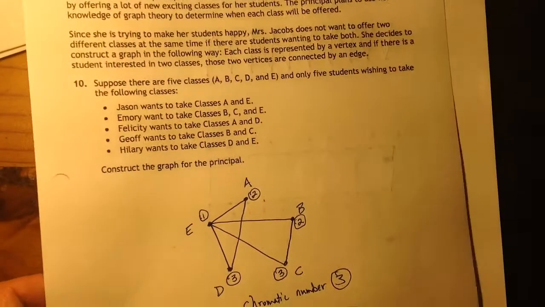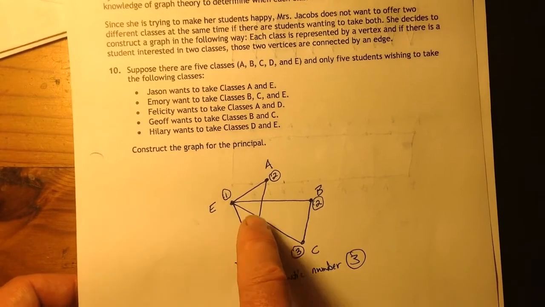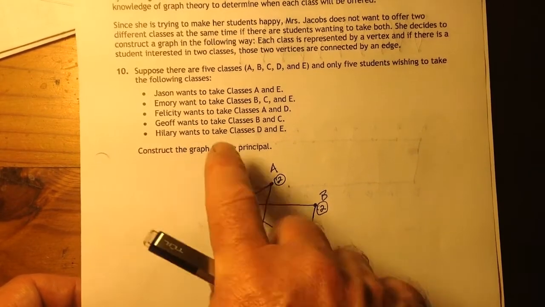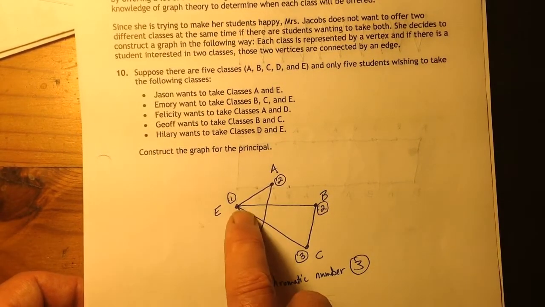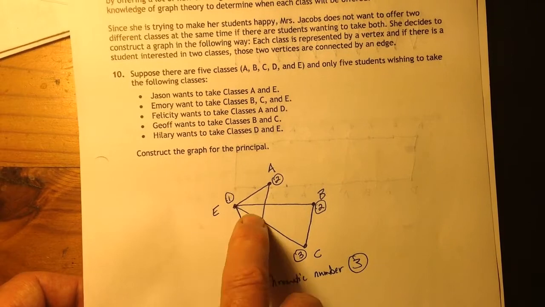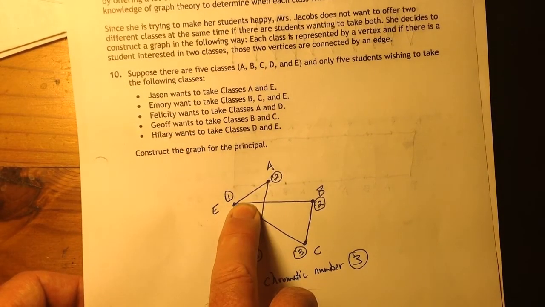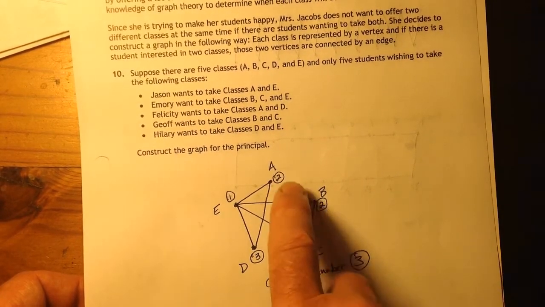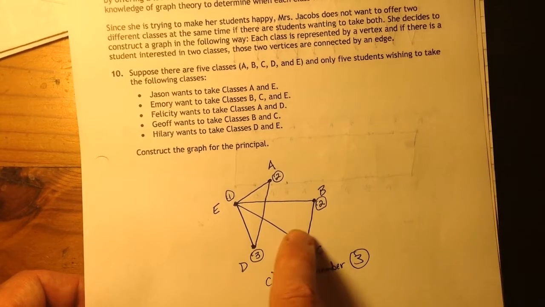Well, each color is a different time, right? If it's connected with an edge, it has to be at a different time, because that means somebody wants to take class at the same time. So E can be by itself. It's going to be at one time. A and B can be at the same time. C and D can be at the same time.